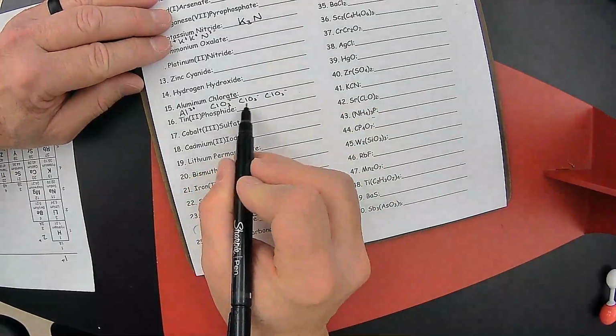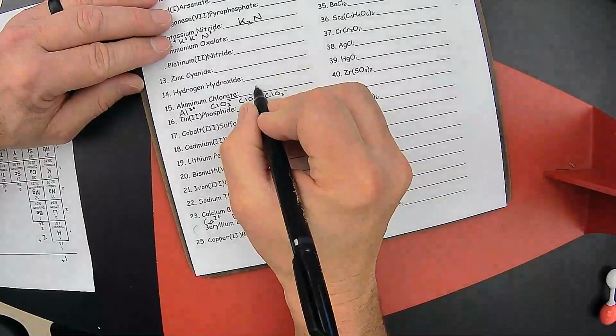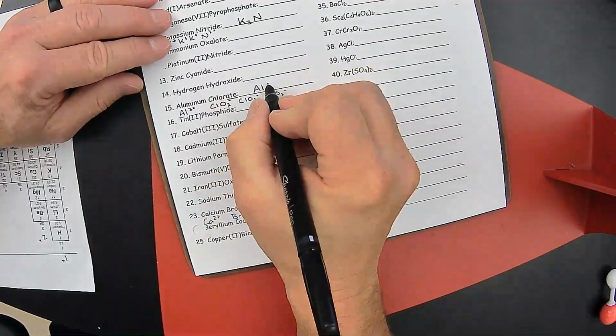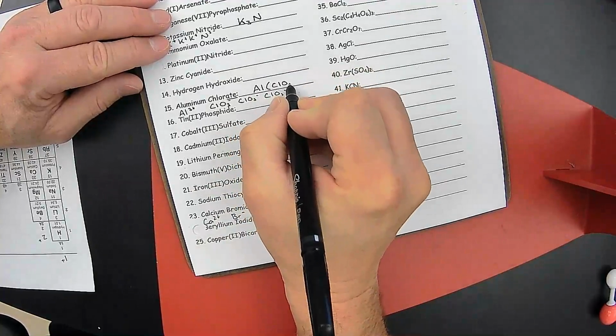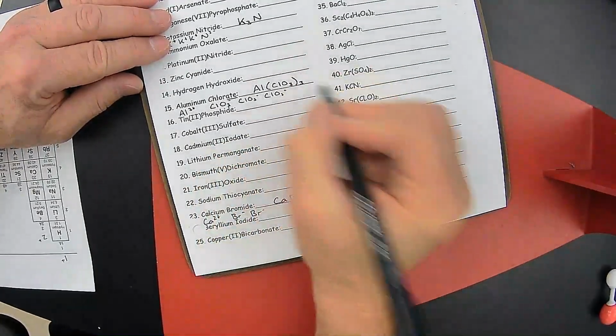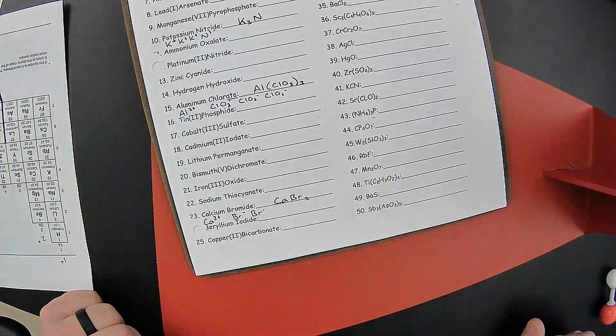So you have 1 Al and 3 ClO3s. When you have more than one polyatomic ion, you have to put it in parentheses. And then there are 3 of them, so you put a 3 on the outside.